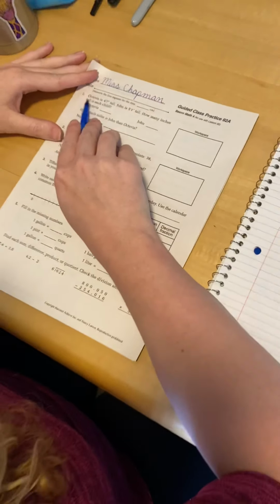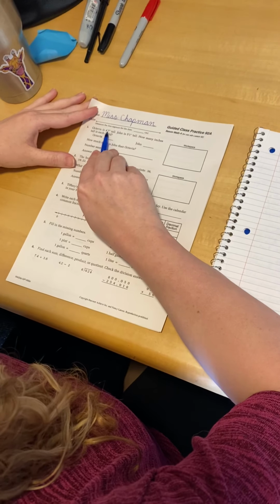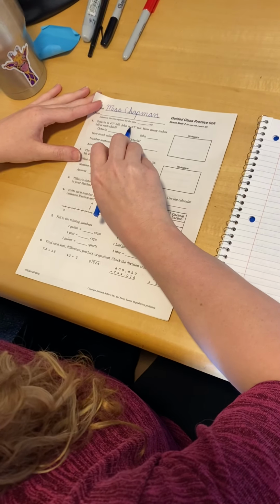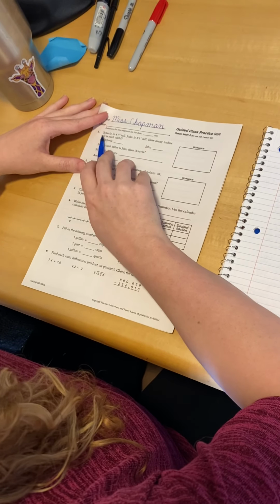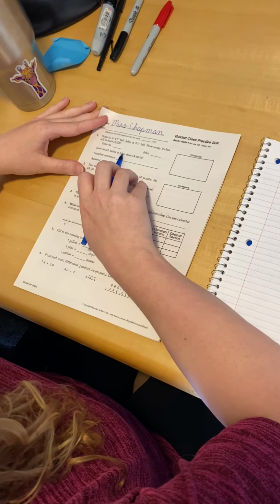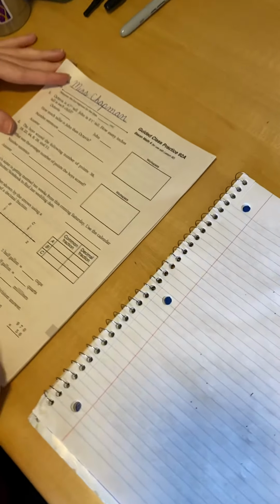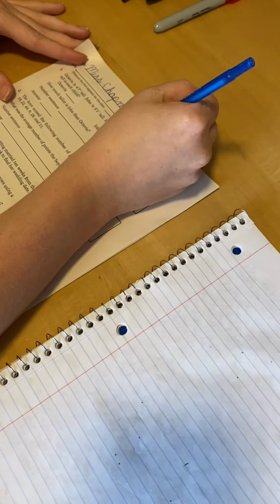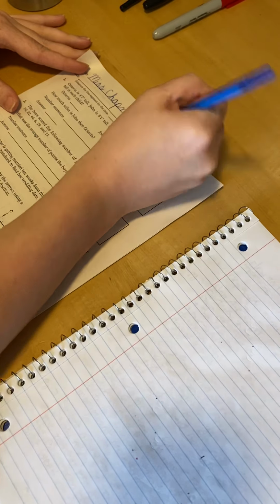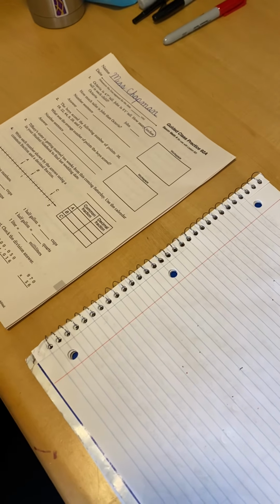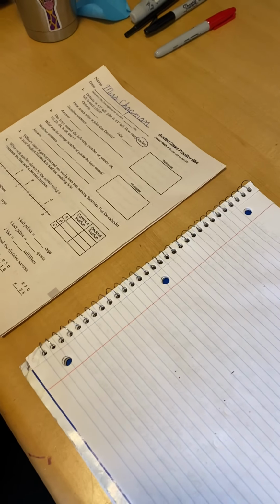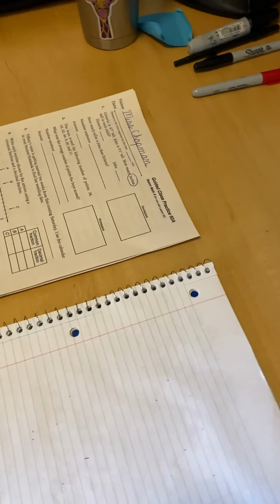Number one, Octavia is 4 feet 7 inches tall. John is 5 feet 1 inch tall. How many inches tall is each child? All right, so when I look here, it wants to know their height in inches only. That means I need to convert over 4 feet 7 inches just to be in inches. I need to convert over 5 foot 1 inch just to be in inches.